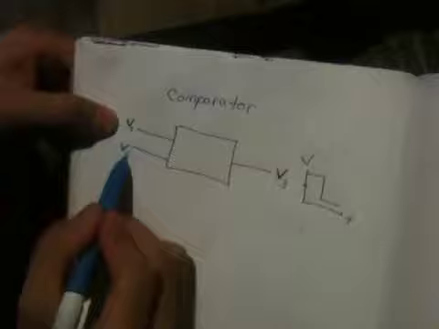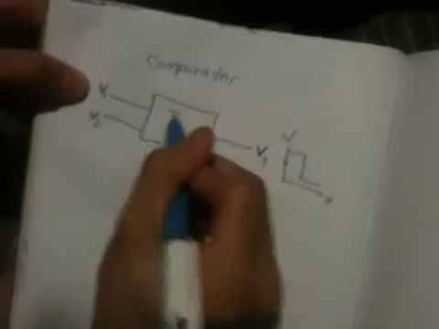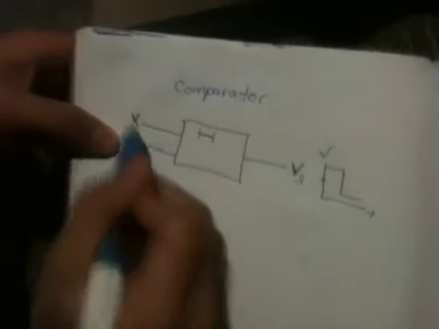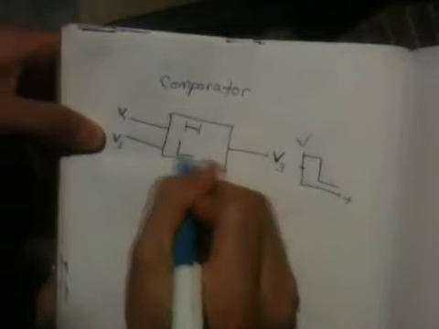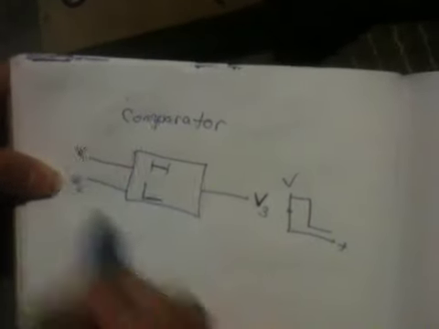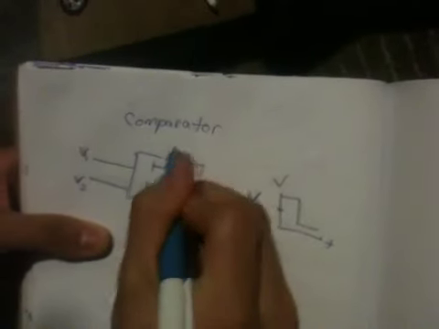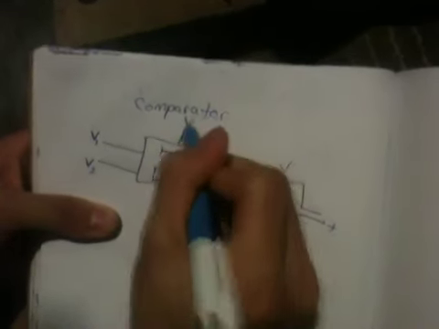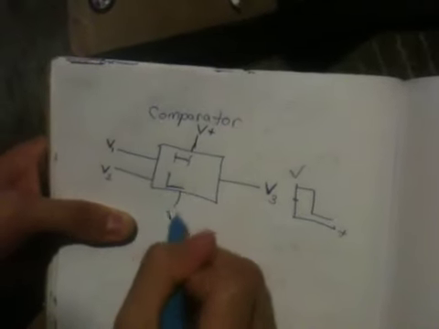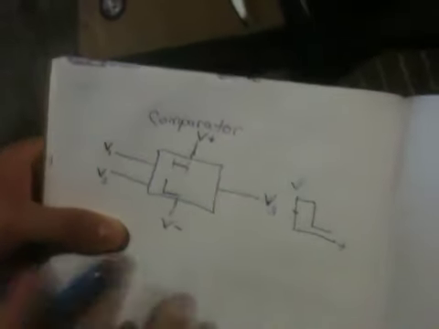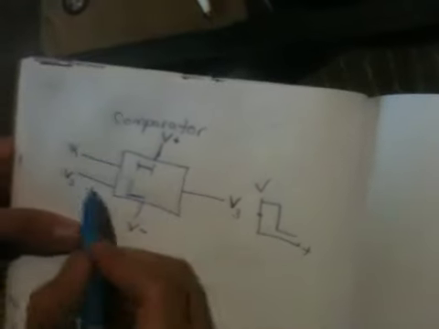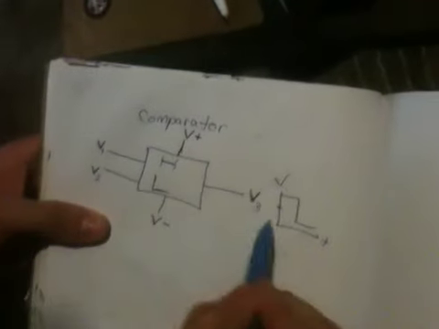Now if the first input is higher than the second input, then say the output is high. And if the second input is higher than the first input, then the output is low. You with me? Yep. So that's essentially how a comparator works, and the extent of the high and low is determined by the power to the comparator, V positive here and V negative here. So the comparator takes in two inputs, sees which of them is higher, and if the first one's higher, then it outputs a high voltage. If the second one's higher, then it's a low voltage output.